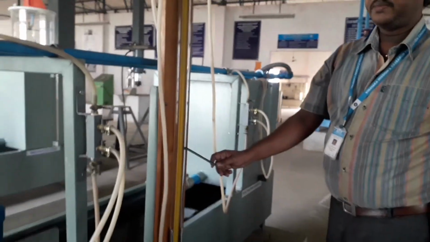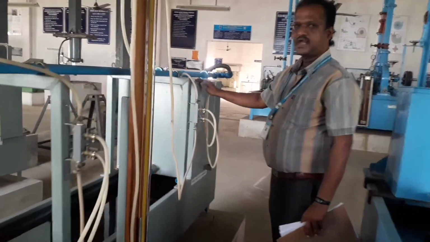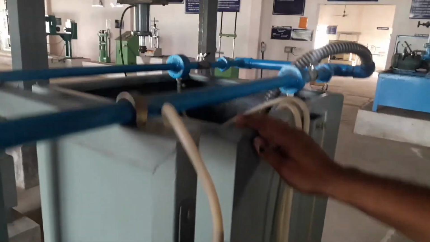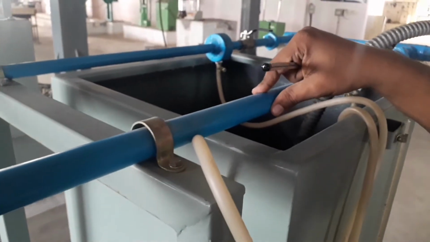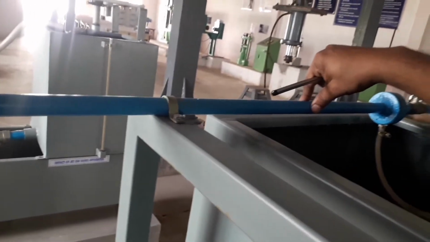This is a differential manometer filled with mercury. This is called the collecting tank, and two different diameter pipes are already connected. This pipe is 25 mm diameter, and this one is 20 mm diameter.